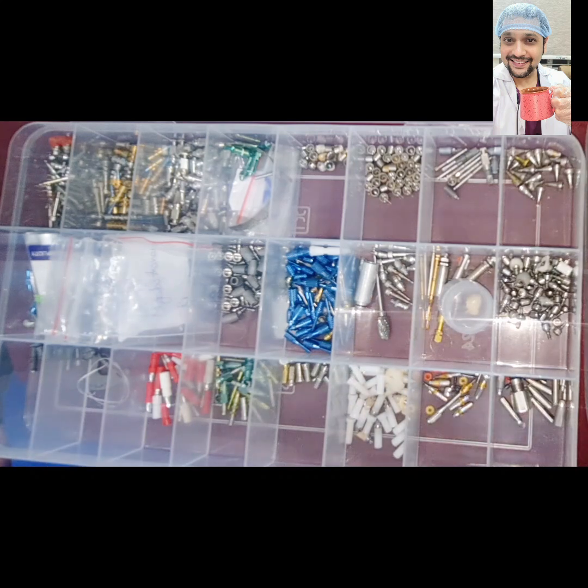You have different companies for it, so you can choose the company you want, and you can keep 2-3 companies available with you so that you can cater according to the needs of the implant prosthodontics.